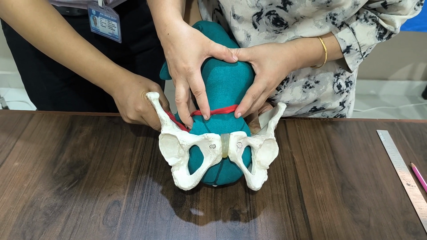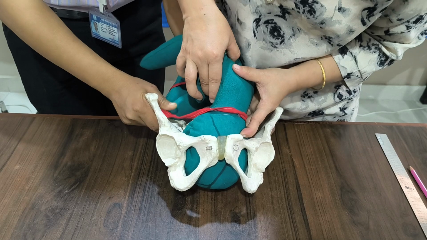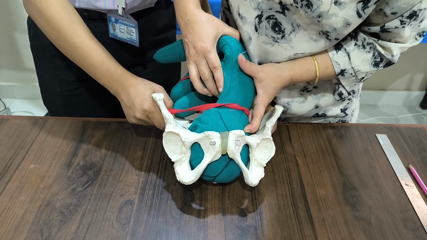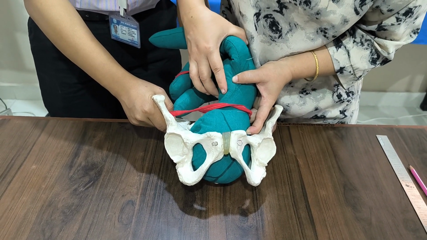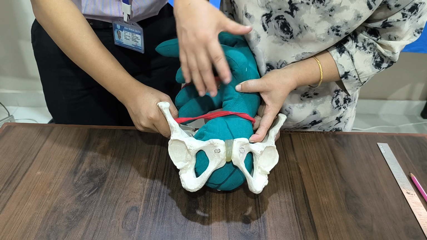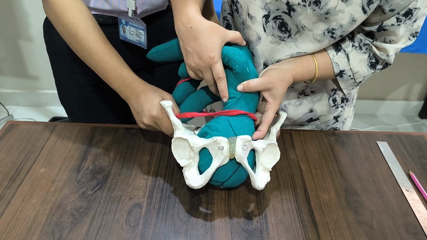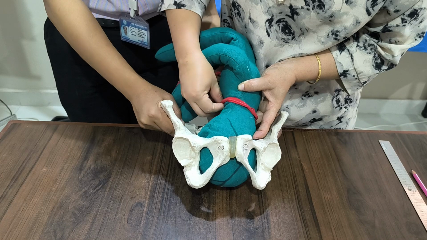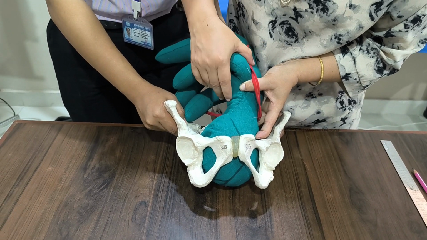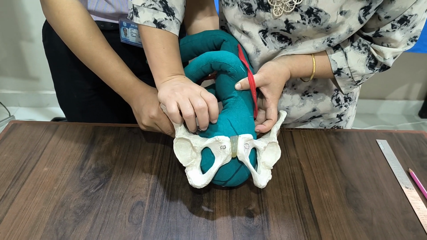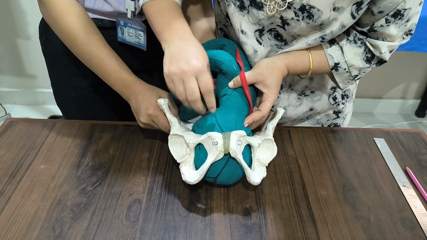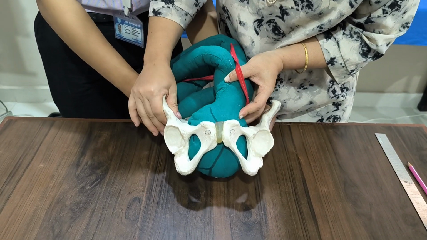But if the engaging diameter was the transverse diameter, it would rotate by 90 degrees or 2/8 of the circle. During internal rotation of the head, there is slight twisting, torsion of the neck, because the anterior shoulder is at the oblique diameter, which is seen during the phase of engagement. It does not rotate forward. That's why only the head is rotated forward. So there is slight torsion of the neck.